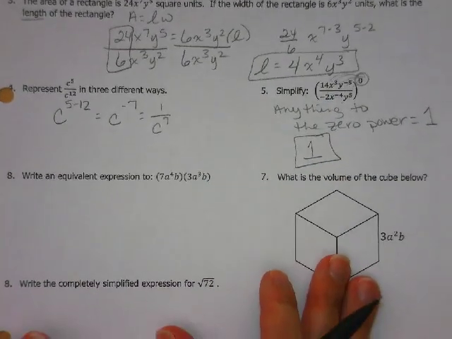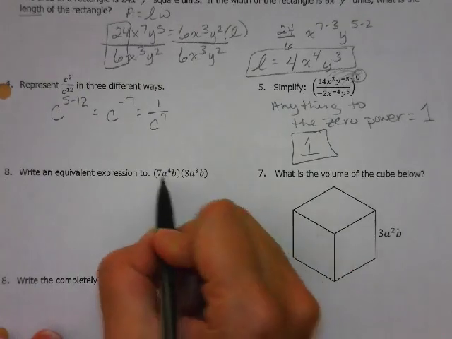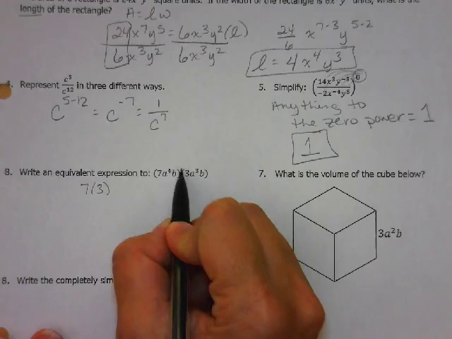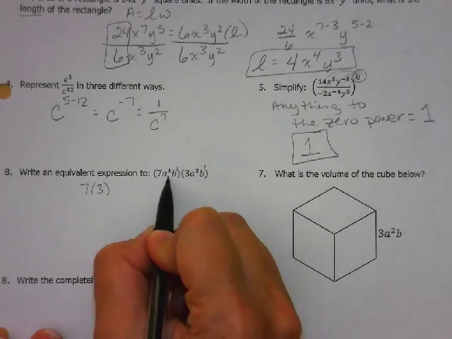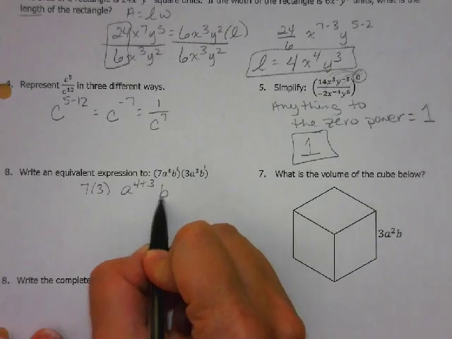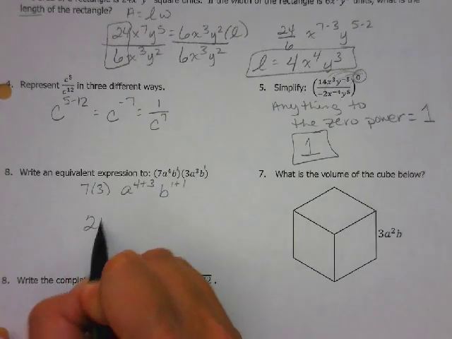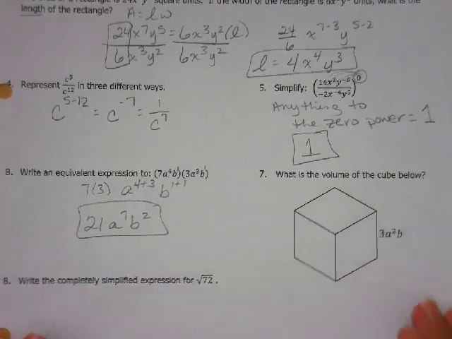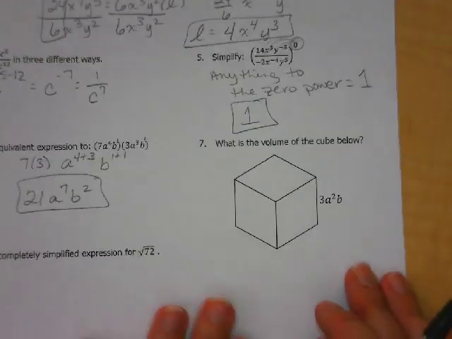Write an equivalent expression. So all we're doing here is multiplying our coefficients. And because we're multiplying, the rule is to add our exponents, so 21, a to the 7, b to the 2nd. What is the volume of the cube?